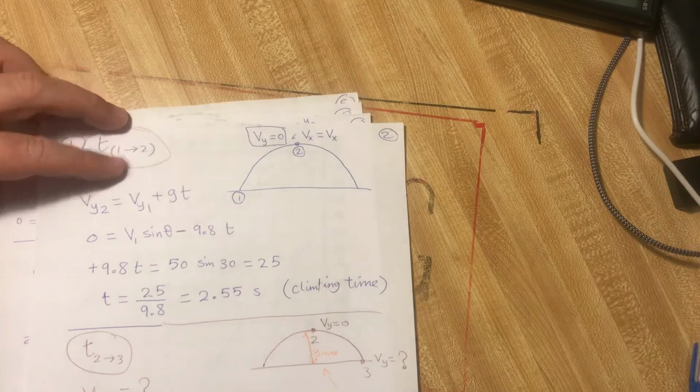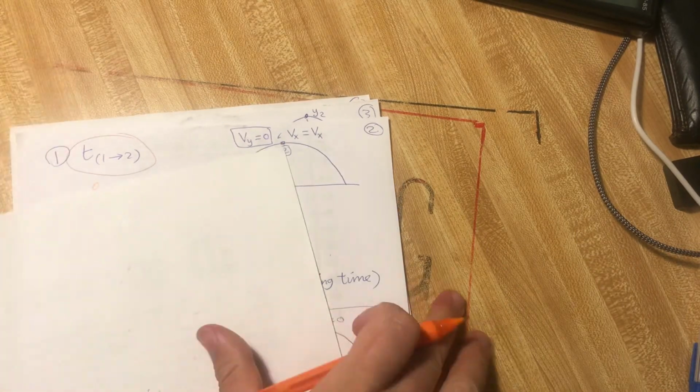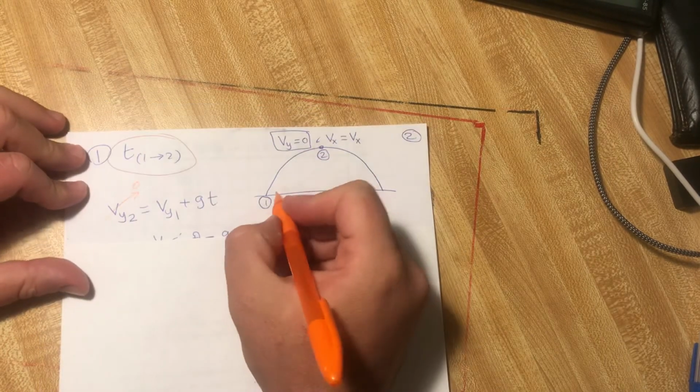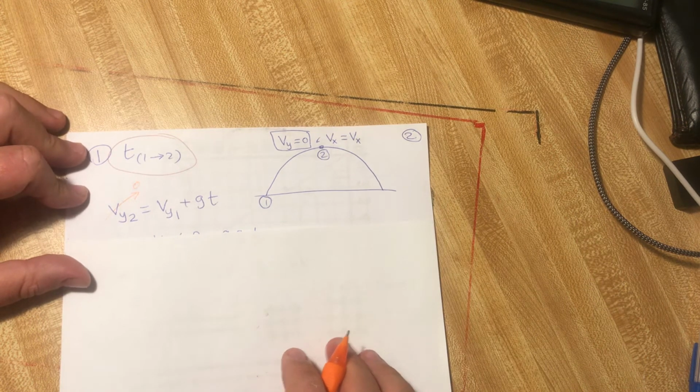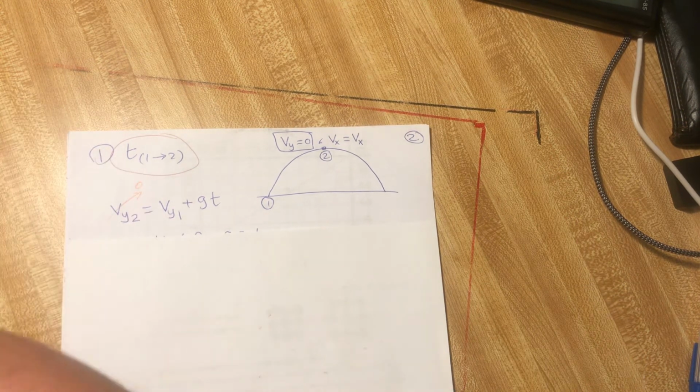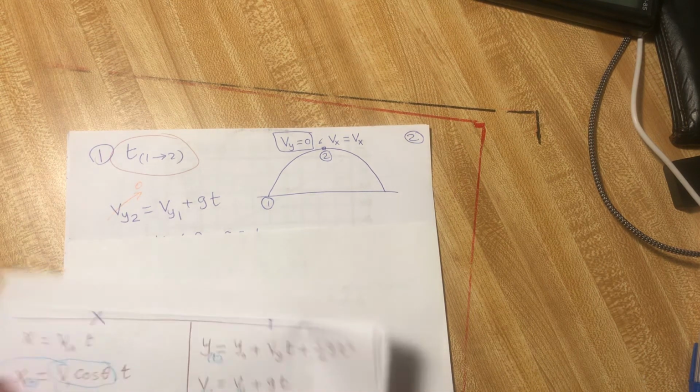Okay, I will move to the first required quantity, which is the time from point 1 to point 2. I will use any one of these equations that lets me solve what I need to solve.